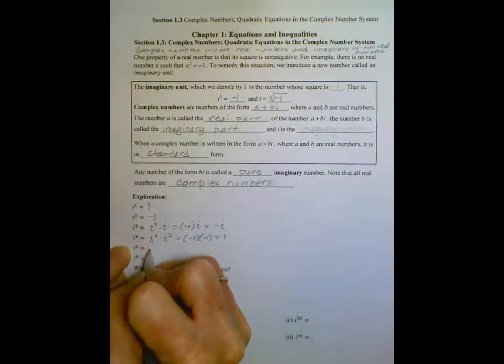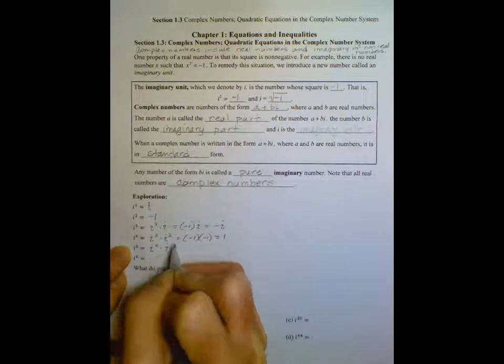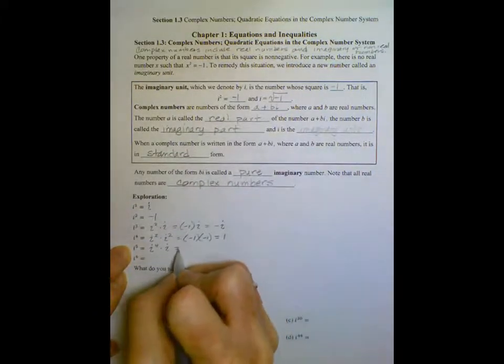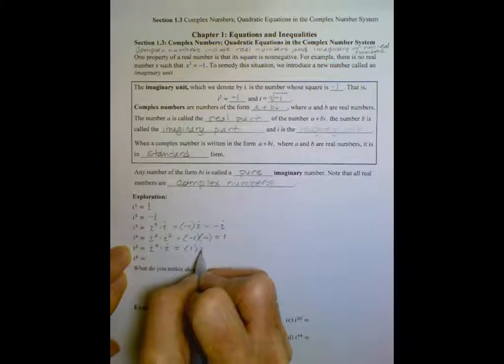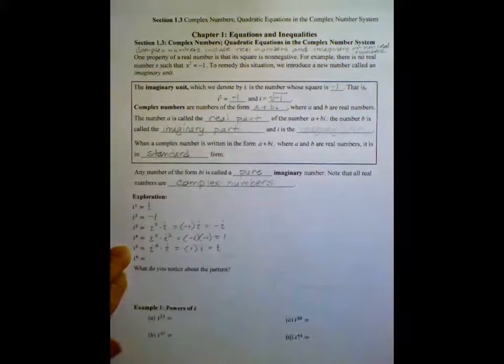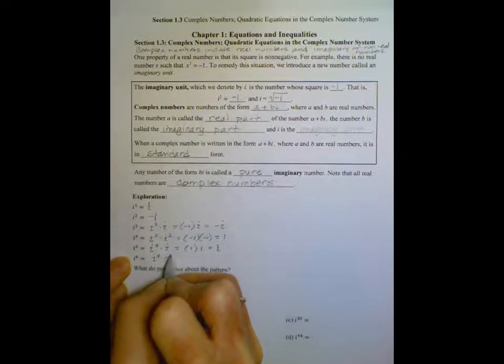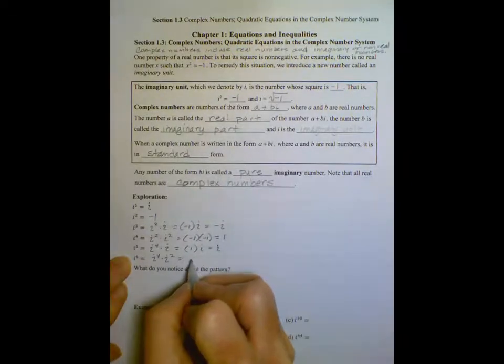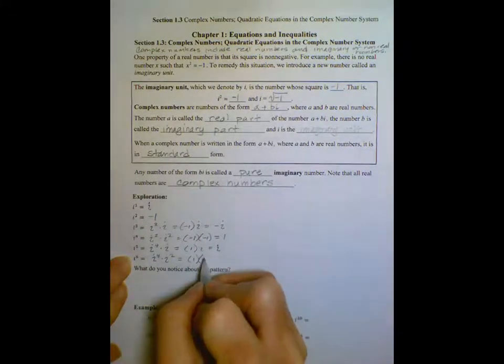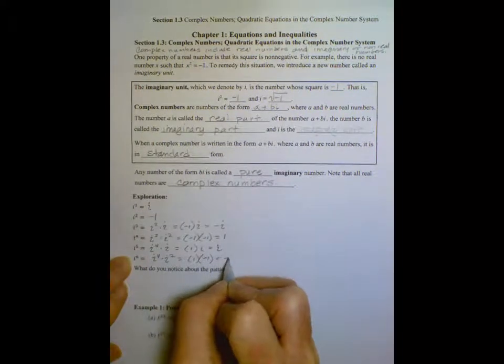i to the fifth. We'll break that down. How about i to the fourth times i? Because now we know what i to the fourth is. i to the fourth we said was 1, times i. So we've got i to the sixth. Well, we could do that as i to the fourth times i squared, because we know what both of those are. i to the fourth is 1. i squared is -1, so we get -1.